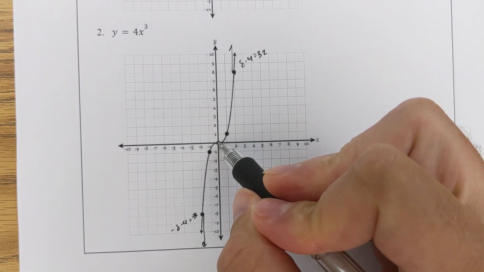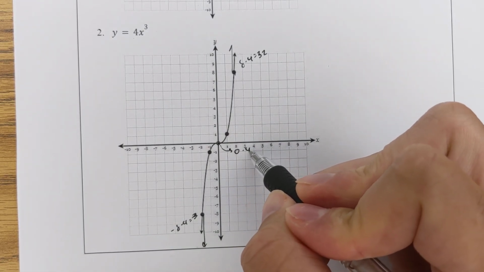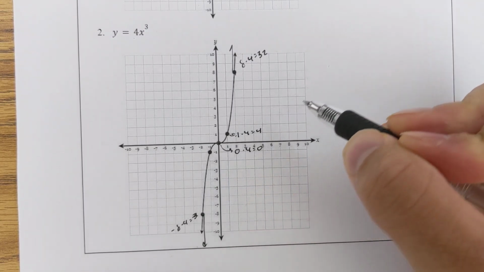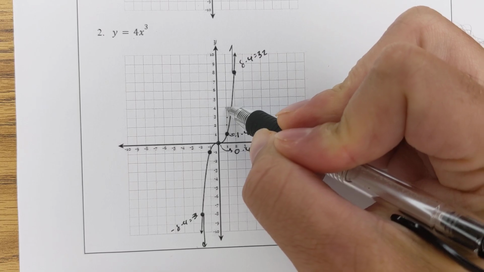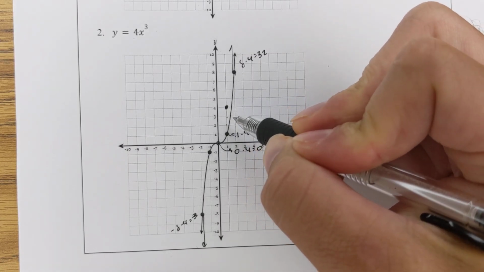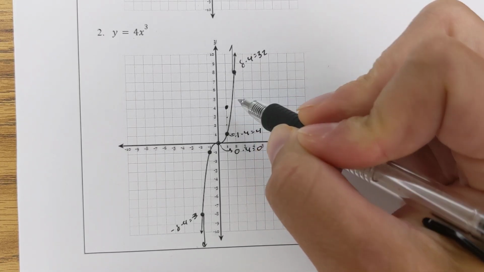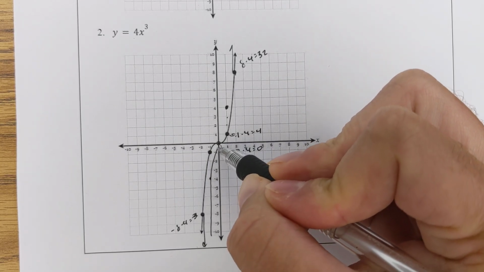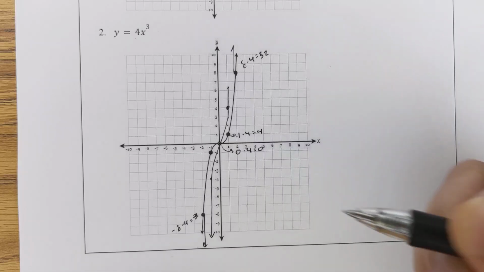0, 0 won't move because this point would be 0 times 4, which stays 0. This point's at 1, so it's going to move up to 4. It doesn't move up 4 spaces, it goes up to 4. And this point that's at -1 will be down here at -4. So the graph is now much more narrow than it was before.